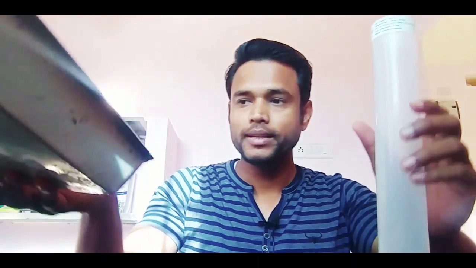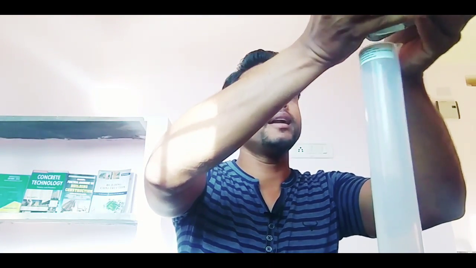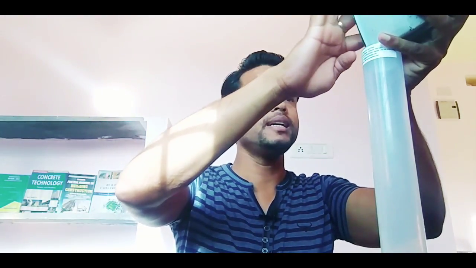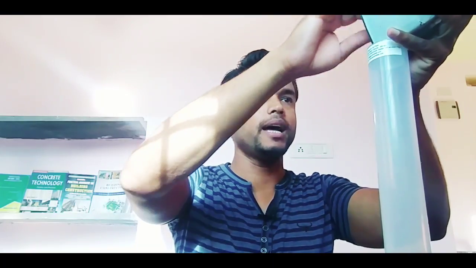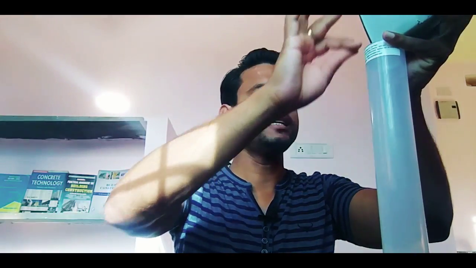Now we will pour this sand and water mix into this measuring cylinder, and we will see what is the increased volume. It will take some time, so instead of unnecessary lengthening my video, I will pause it, and after insertion I will show you again. So now we have poured that mixed sand into this measuring cylinder.